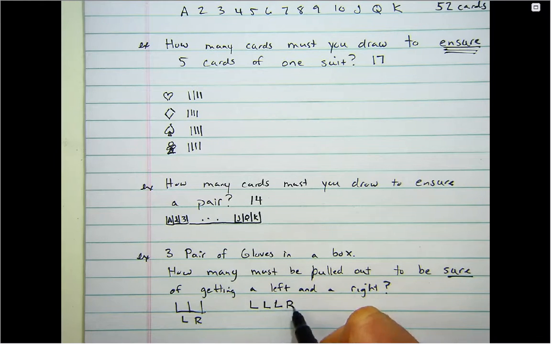So you might get a pair right away. You might get a pair with 2. But to be sure of getting a pair, and you're running out the door, grab 4. So you'll either have a pair or 2 pair, or 3 lefts and a right, or 3 rights and a left. But for sure, you'll get 1 pair out of 4.